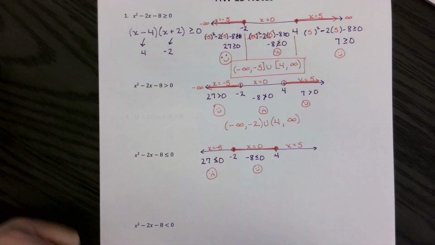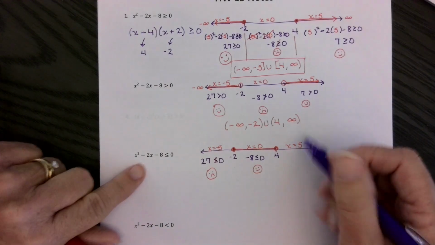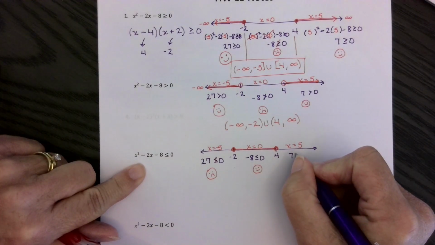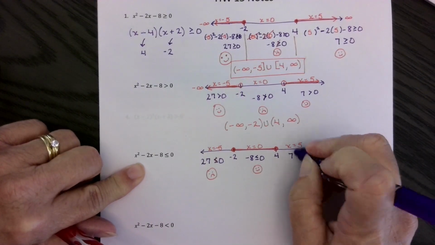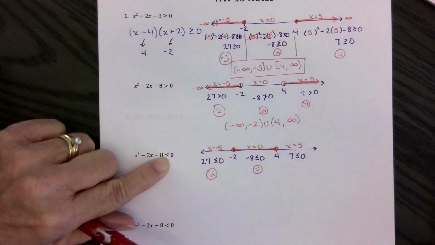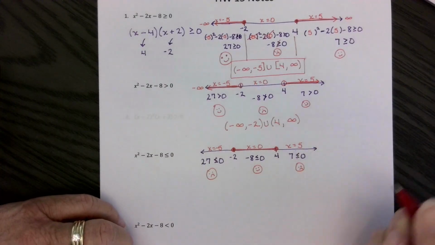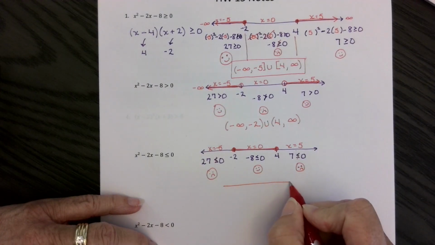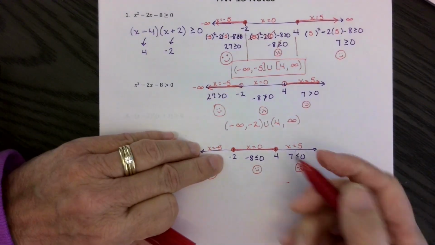And so now when I take 5, because I'm going to check them all, because every once in a while there'll be a tricky one. If I take 5 and plug it in here, I'm going to get 7. Is 7 less than or equal to 0? No, it's not. So that's going to be a frowny face. Whoops, I'm sorry, I'm boxing in my answer that I don't have yet.